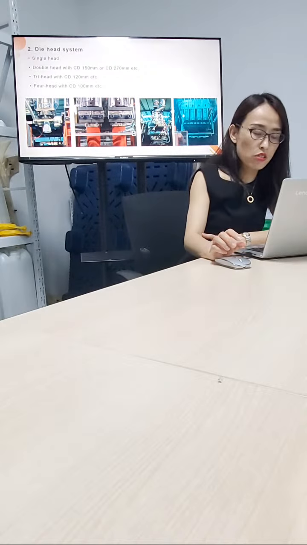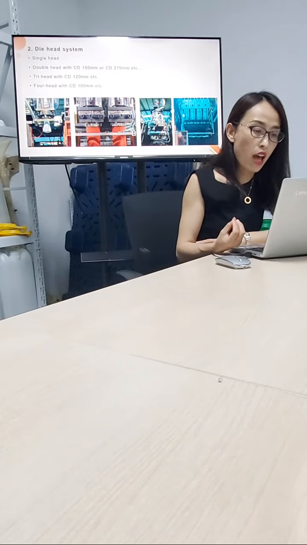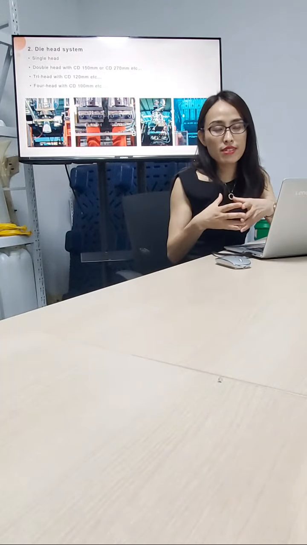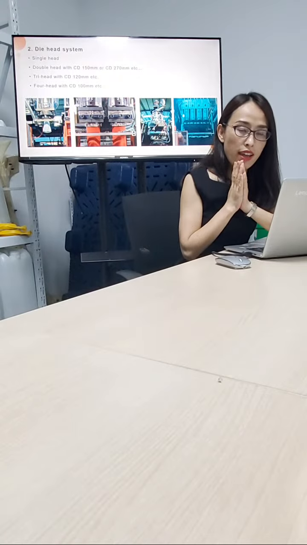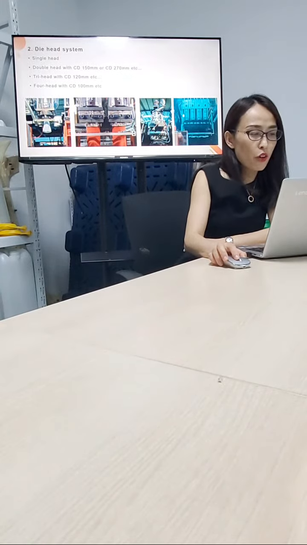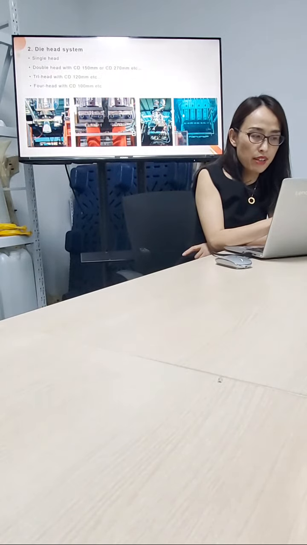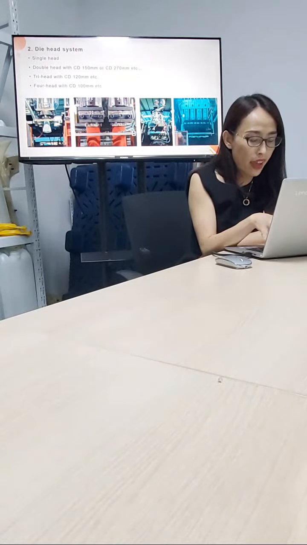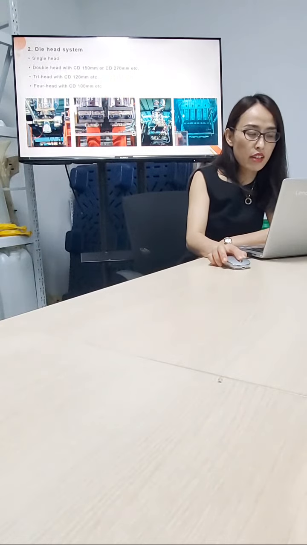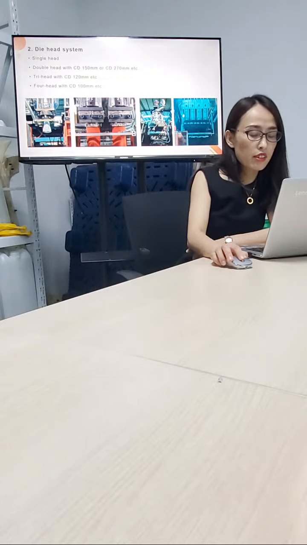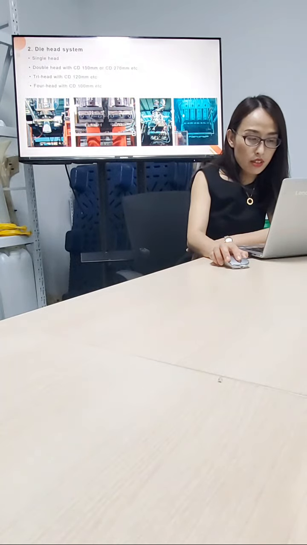And the second one is the most important issue on our extrusion blow molding machine, because all parisons will come out from our die head. So the die head quality has a direct influence on our bottle quality. Normally for the die head, we will adopt single head, double head, 2 head, 4 head, based on different output capacity demand. For example, for a big size jerry can, for example 5 liter, 10 liter, we will adopt a single head. And if your bottle is less than 10 liter, we will use a double head.